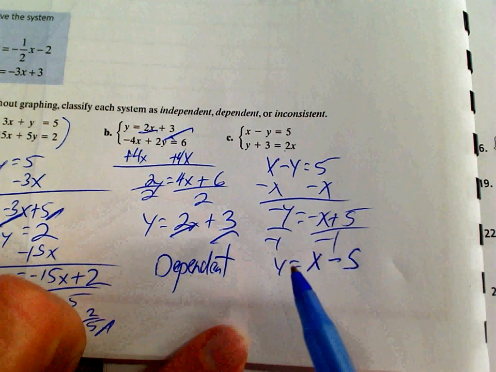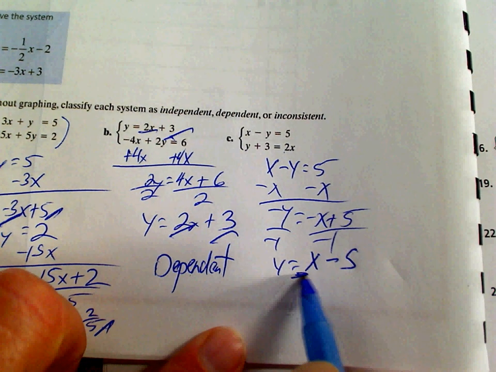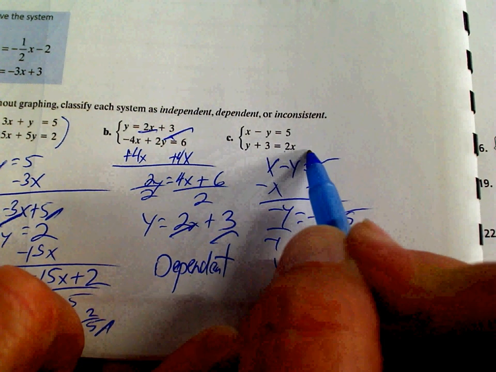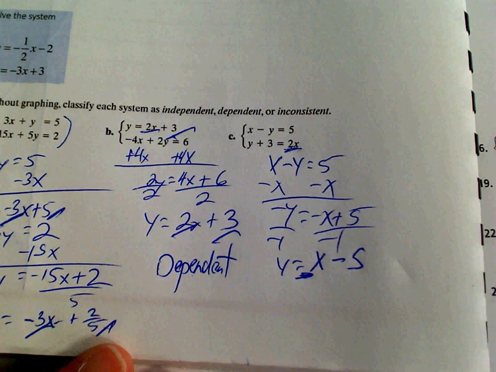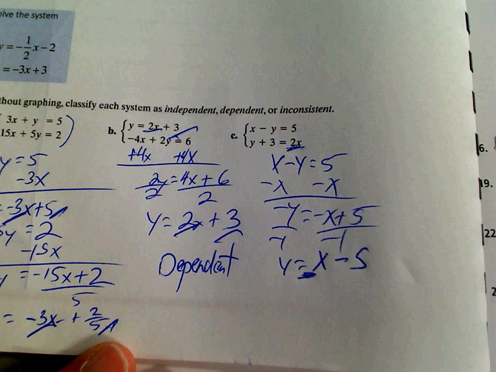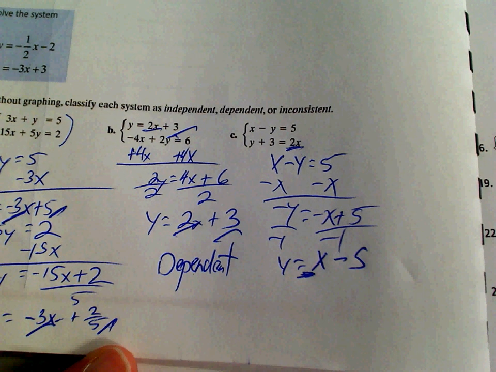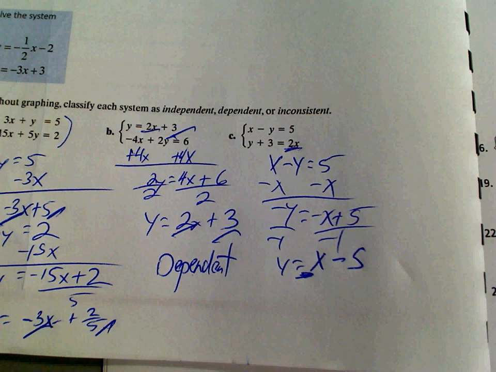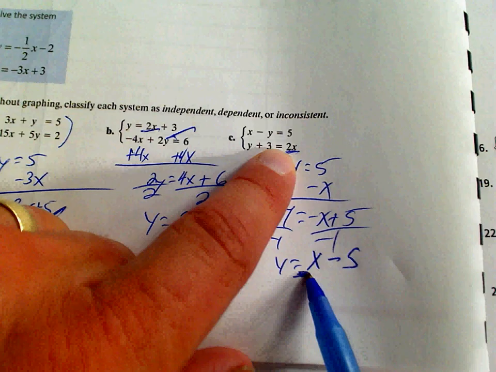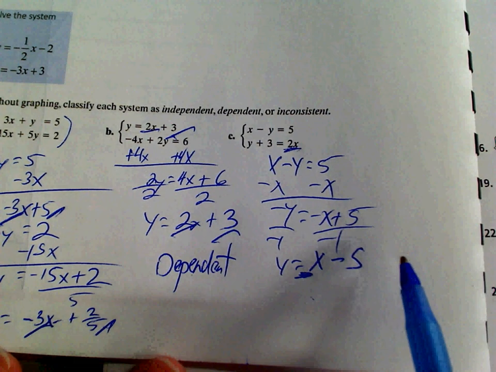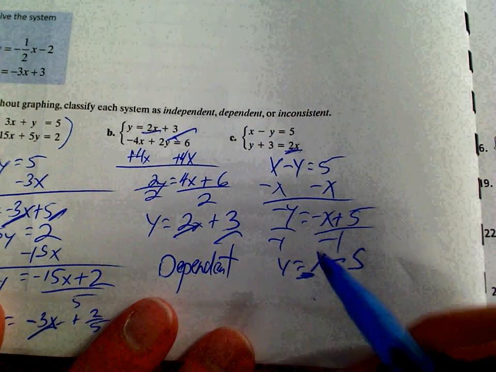This slope is 1. If we subtract the 3, the slope is still going to be 2, isn't it? If they have different slopes, how many times will they touch? One time. If their slope is different at all, they will eventually touch one time. It does not matter that they're both positive. One will be steeper than the other, they'll touch once. So we call those independent.